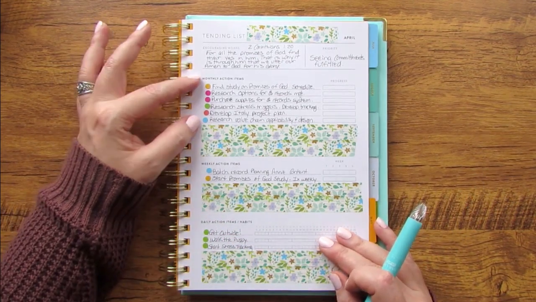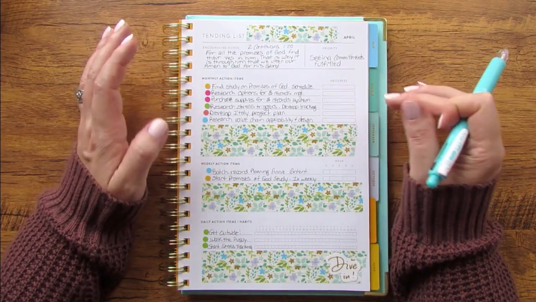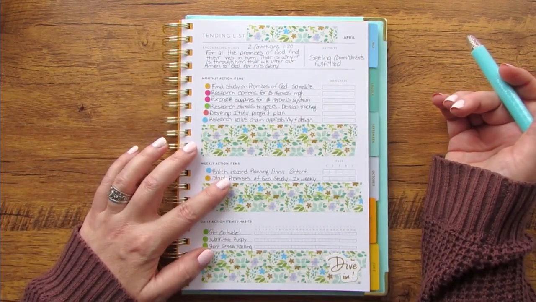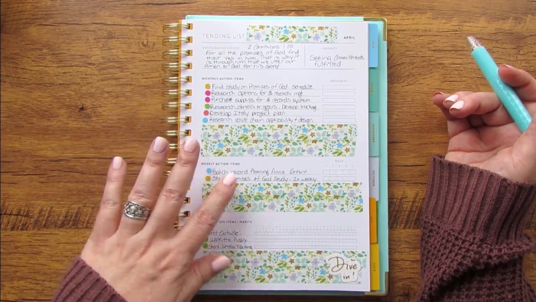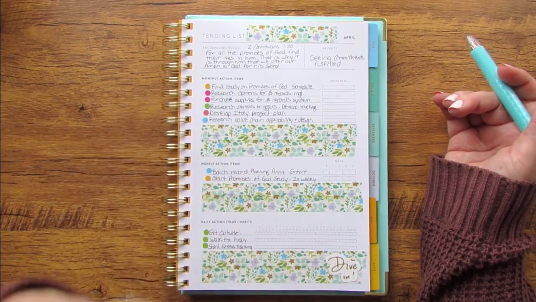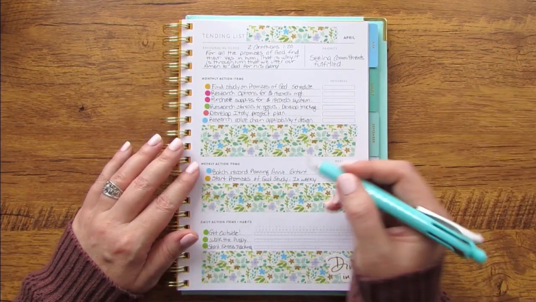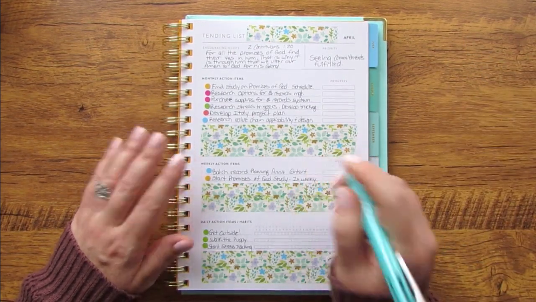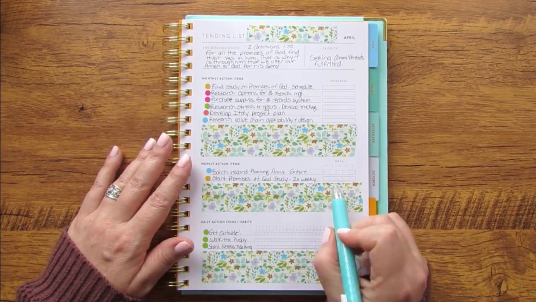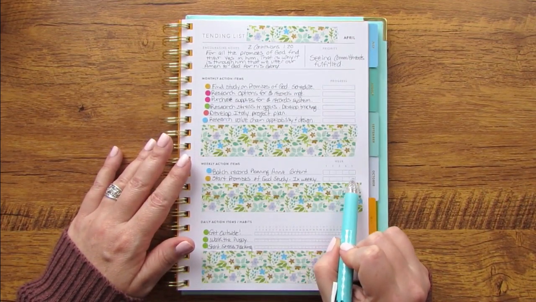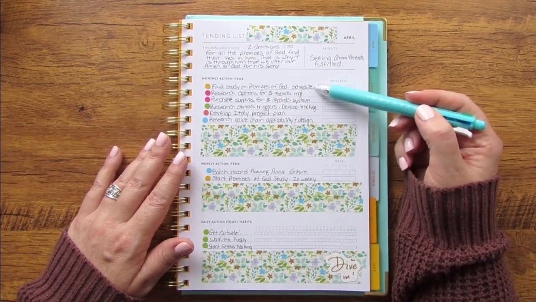Because my monthly actions are so big, I tried to keep weekly and daily pretty light this time. I am going to be batch recording Planning Annie content because that is really working for me and it's freeing up my schedule. And then also starting the Promises of God study at least one time a week to begin with, just to get me into it. But I probably will not start that until midway or later in the month because I do have to do some research on that.